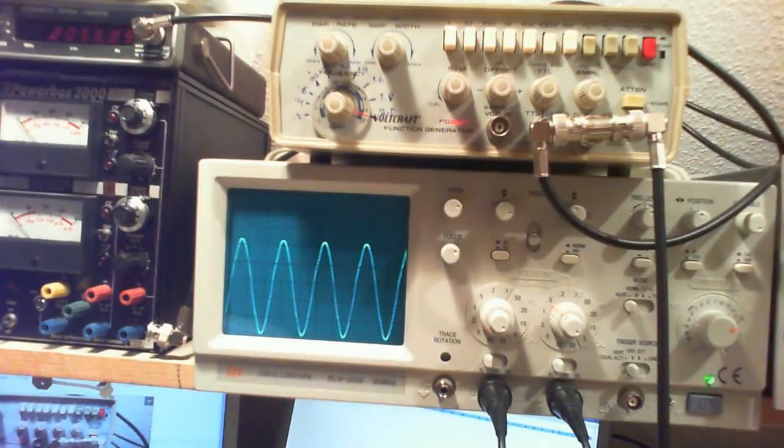I'm at about 2.7 volts or so. 2.7 volts at 205.7 kilohertz.